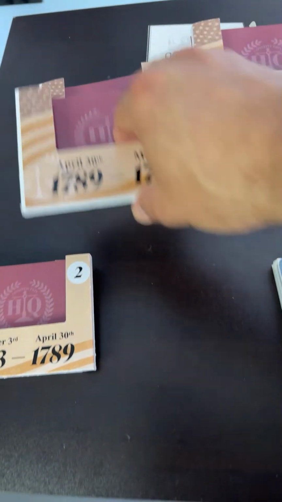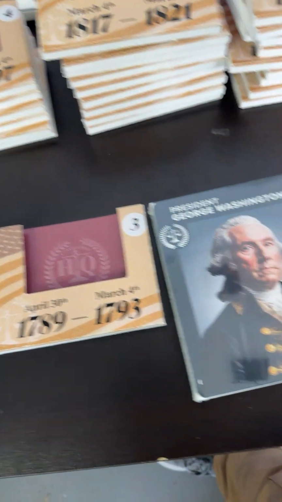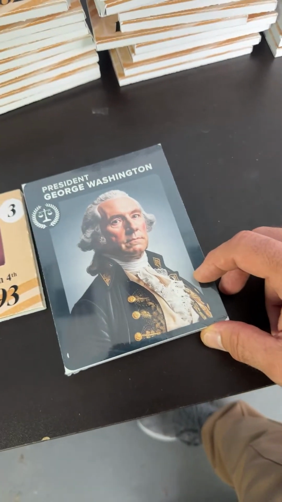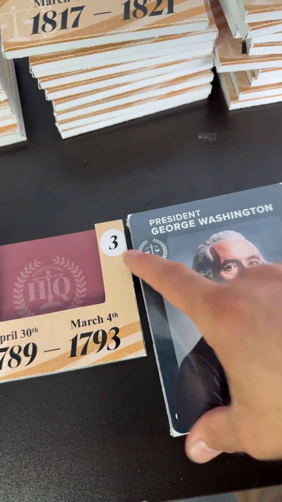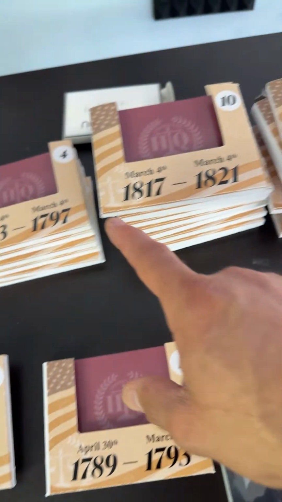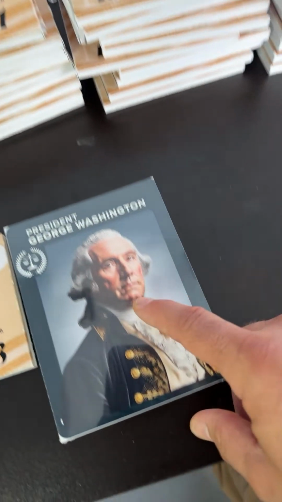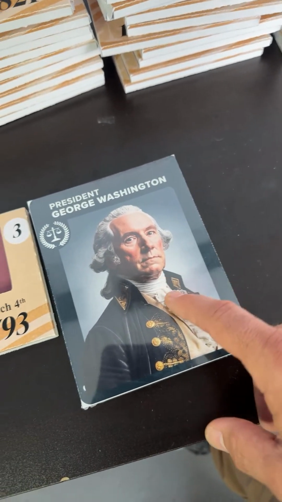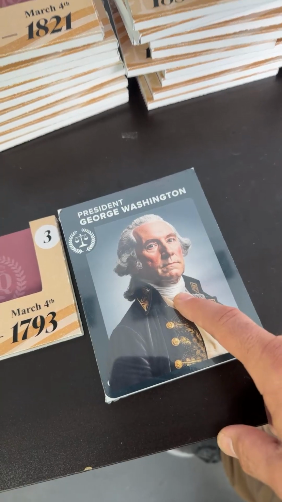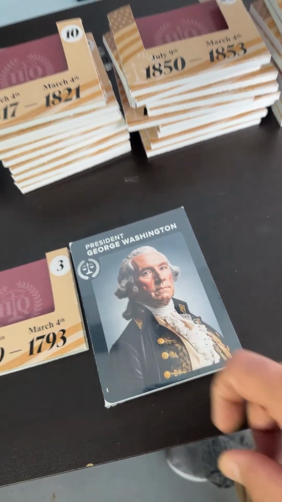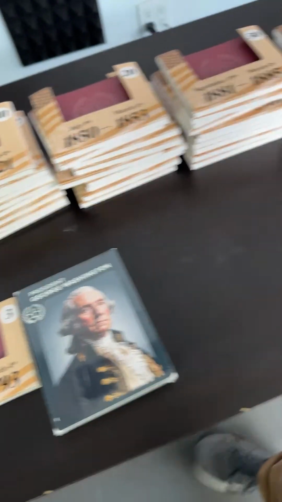Then George Washington's first term is slot number 3. And that's where this card would go. If you flip this card over, it says slot number 3 on it. And then each different time break in history is going to coincide when the next president took office. And that's how the game works.